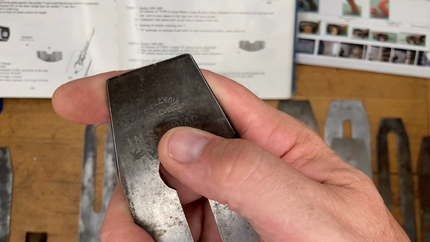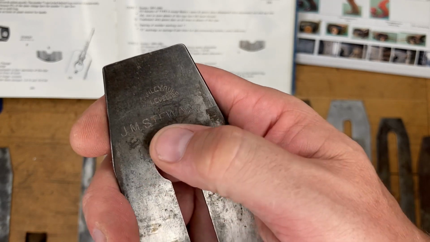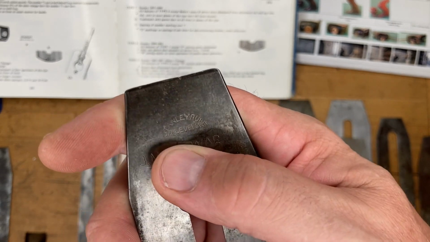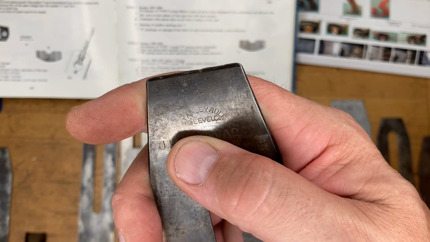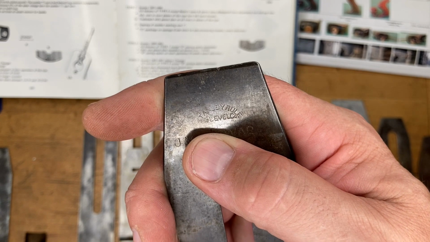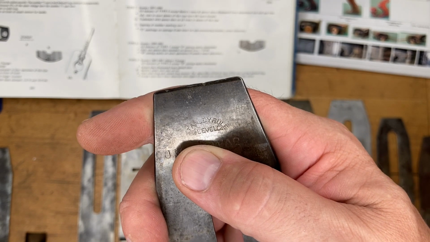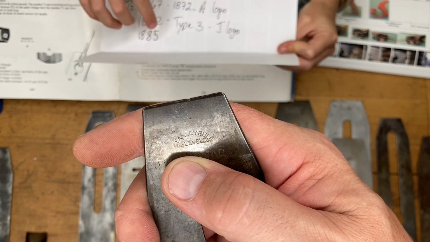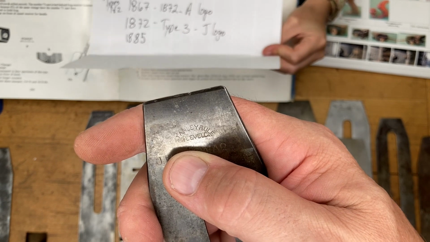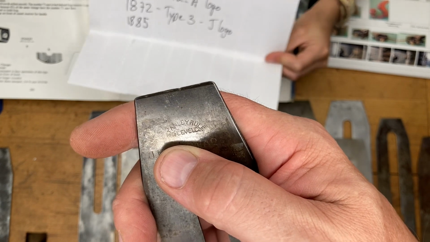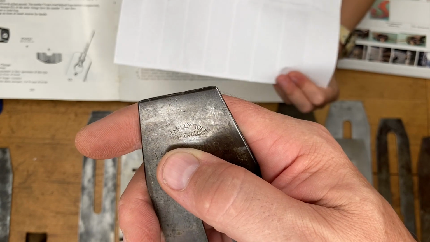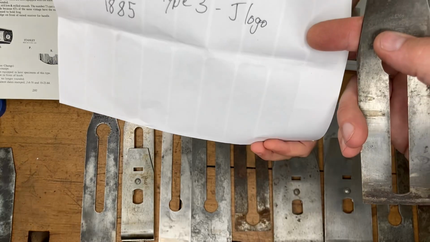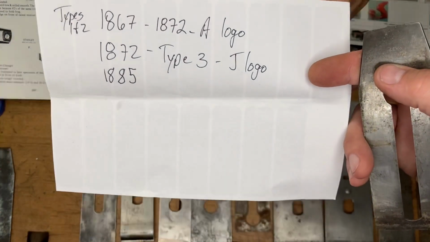So next up, we have the J logo. I'm covering up this print where somebody put a user mark or stamp on there, but I want to put the focus on the J logo. There we go. And so this is what it looks like. And tell us when the J logo was used. It was used in 1872 to 1885. Used on the type 3s. That is correct. So you're going to see these on the type 3s as well as the type 4s. And then if you want them to see it, you've got to pull it down a little bit more like this. There we go. Very good.